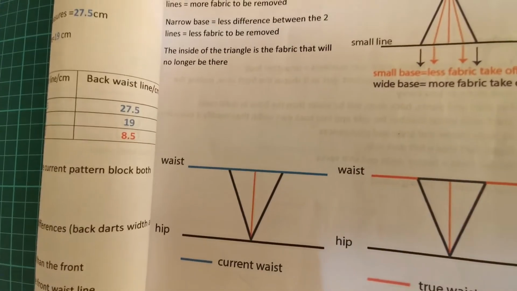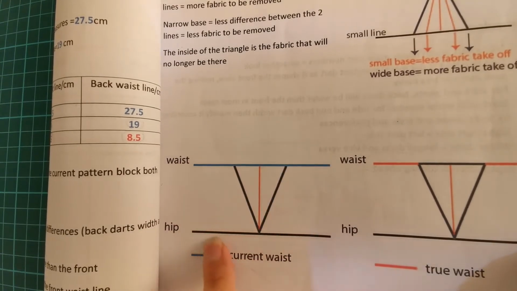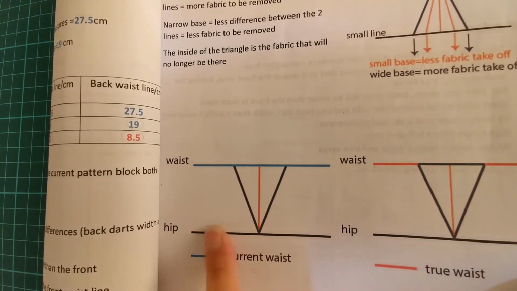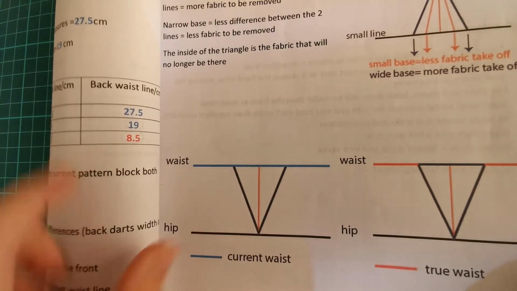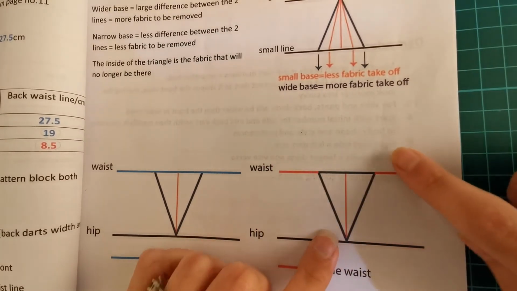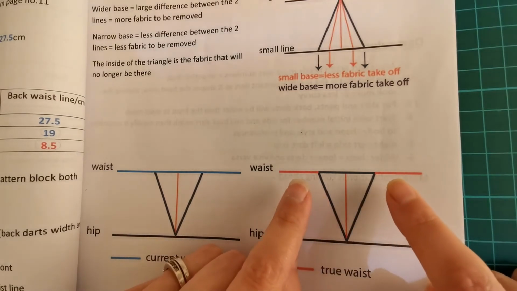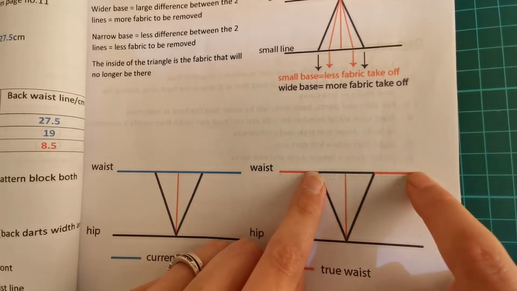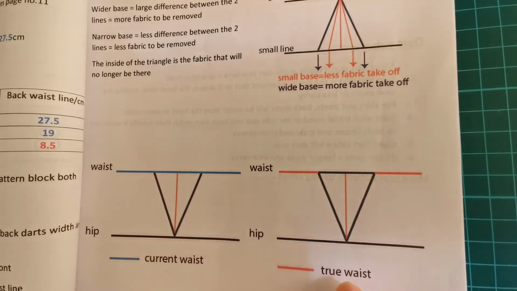So, going back here, here is the current waist, and here is the current hip, or the hip measurement. Right now the blue line here is the current one. After we place the dart, we will close them and stitch these two lines together, okay, so what we will be left with is the red line here, and this is the true waist.